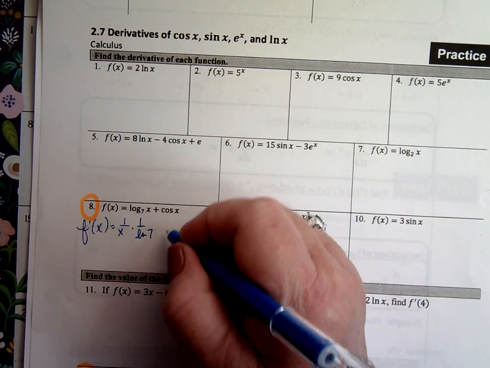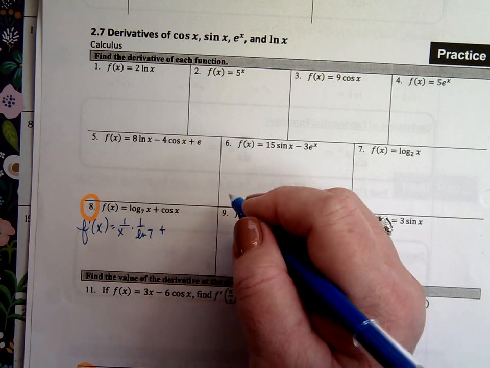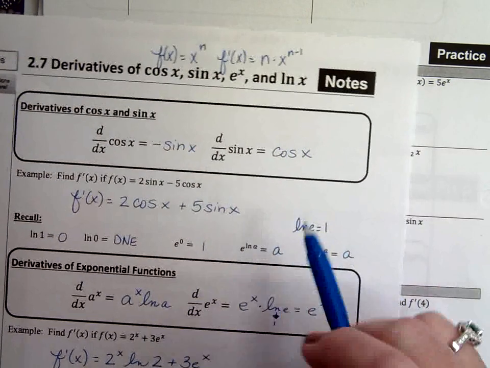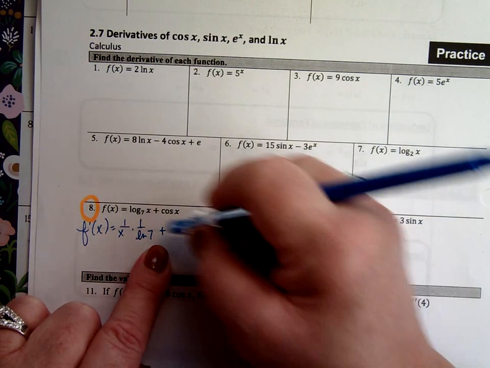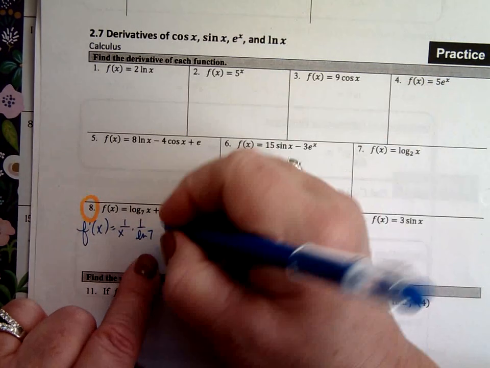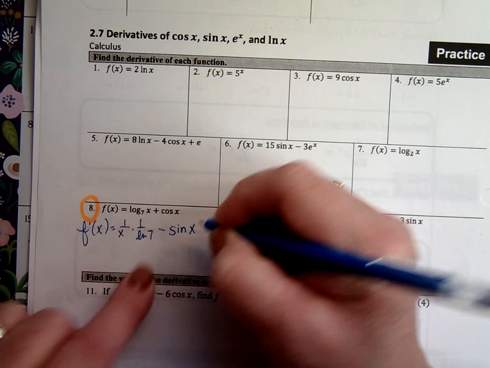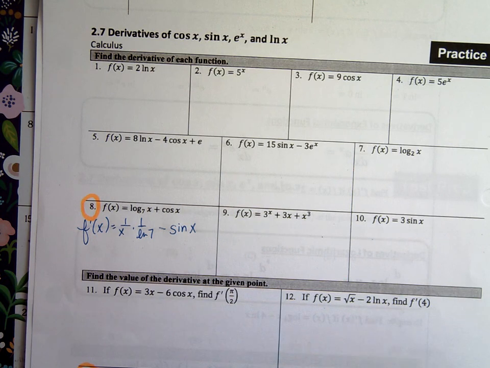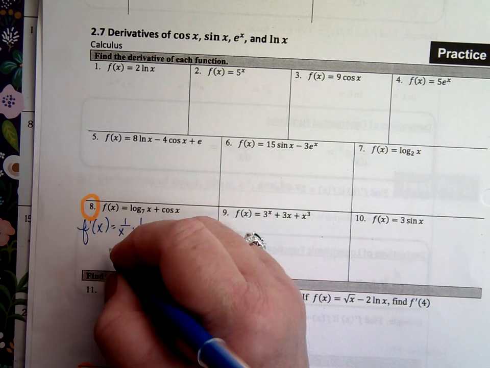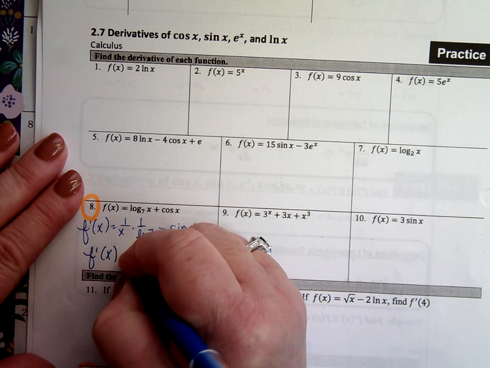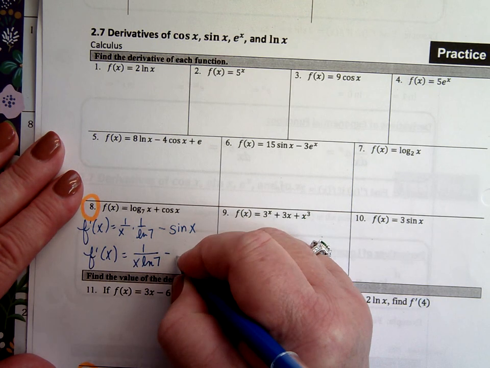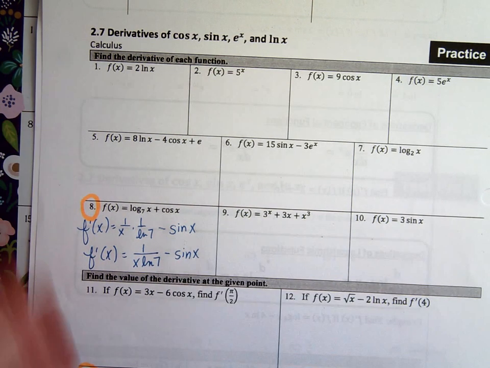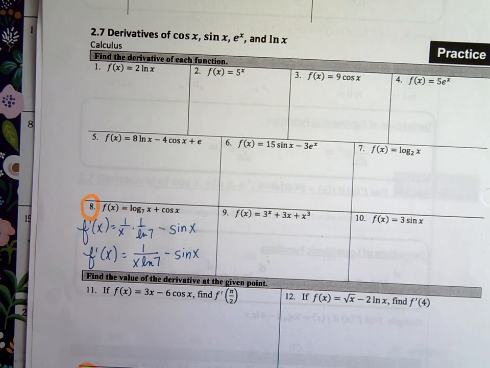And then I have plus the derivative of cosine. Well, the derivative of cosine, again, I'm going back and referring, derivative of cosine is a negative sine. So it's going to actually not be a plus, right? It's going to be a minus because the negative comes in, and it's going to be the sine of x. And so I can make that look just a tad better by combining that first set of fractions, 1 over x ln of 7 minus the sine of x. So all of those in the first 10 are just using the rules that they showed you on that front page to figure out those derivatives.